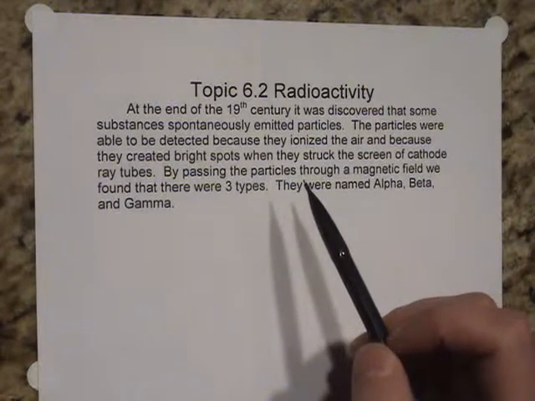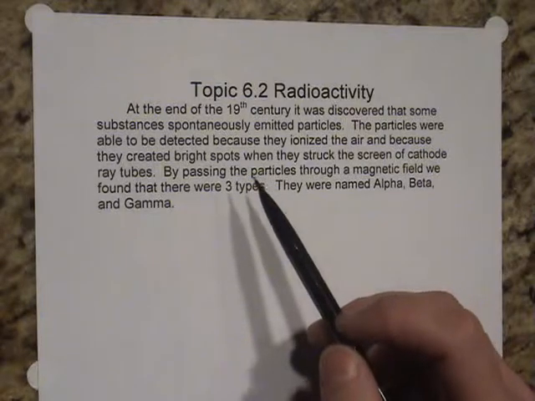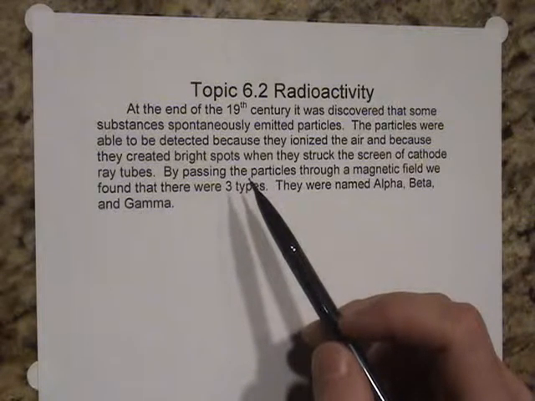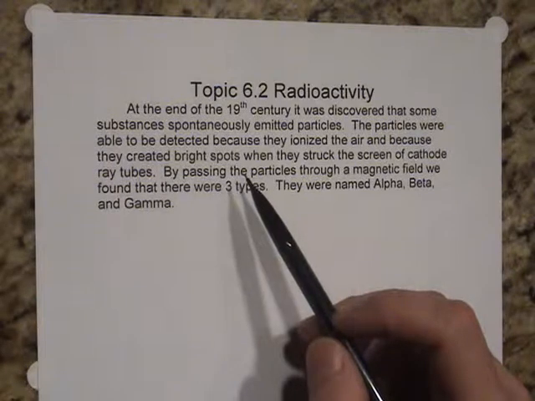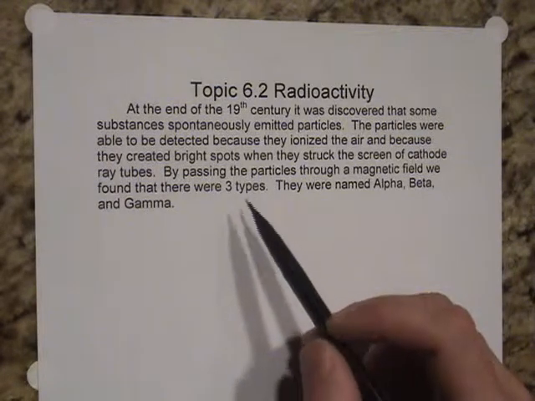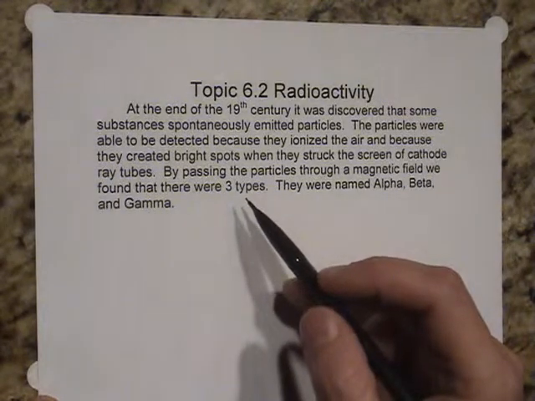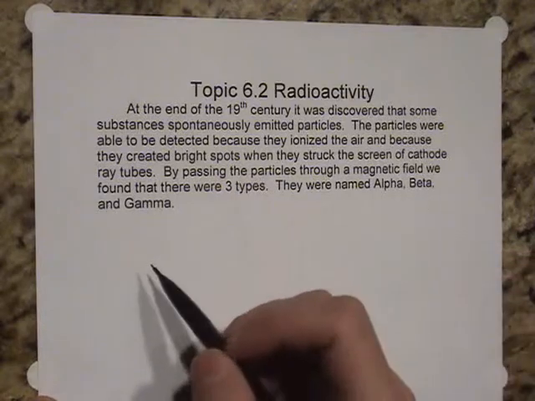And then also they used cathode ray tubes. These are basically the early equivalents of TV screens. And when they placed the TV screens, or the CRTs, in proximity to these materials that emitted these particles, they would find that they would leave bright spots every time one of the particles passed through it. They were able to establish that there were three types of particles that were leaving these different types of materials, and they were named the alpha, the beta, and the gamma particle.